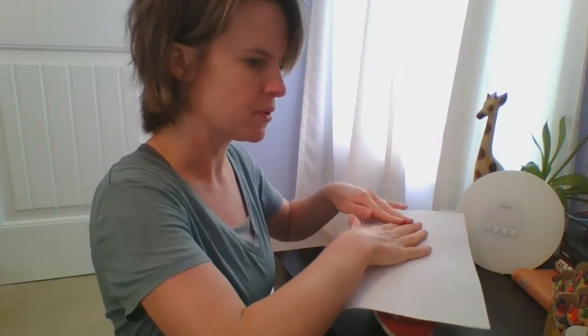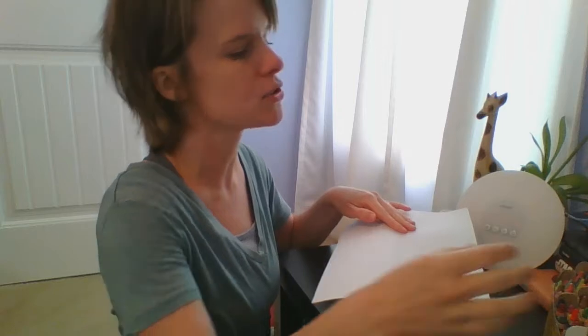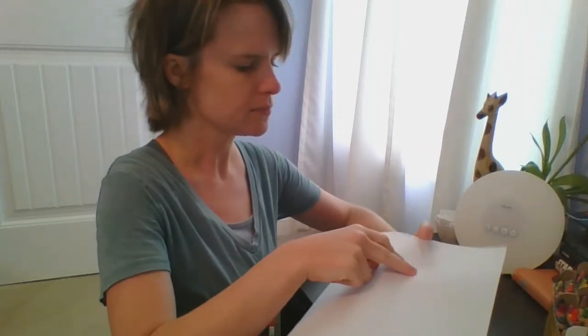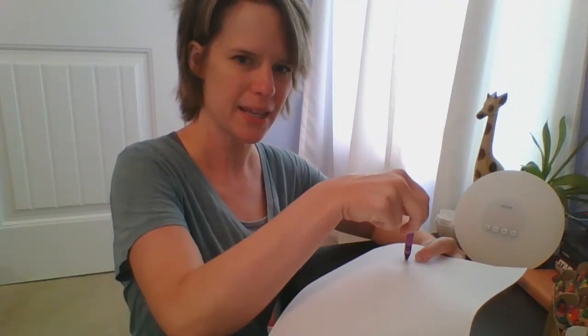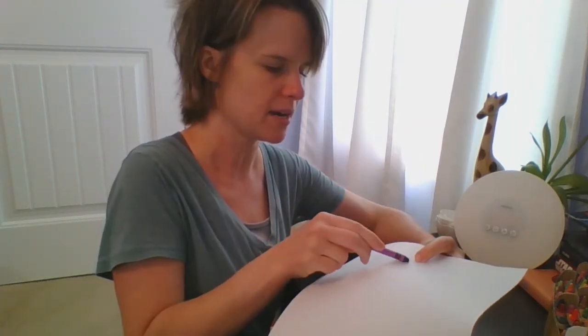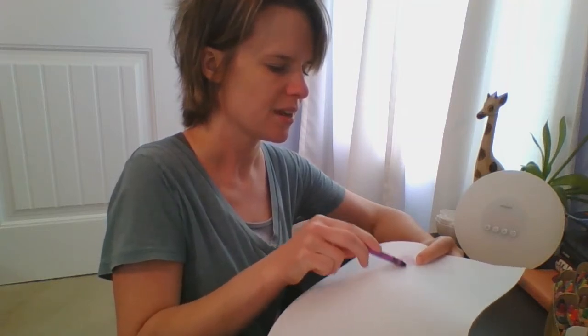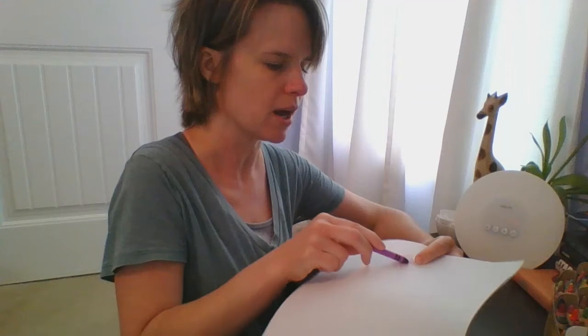I'm going to take my paper and lay it on top, and darker crayons are better. Yellow, light pink, those kind of colors aren't going to show up as well. But let me start with a purple and kind of use one side of it. See how it kind of laid down. If I'm doing it like this, the point's going to go down in. So I want to kind of lay it at an angle and just kind of gently rub.